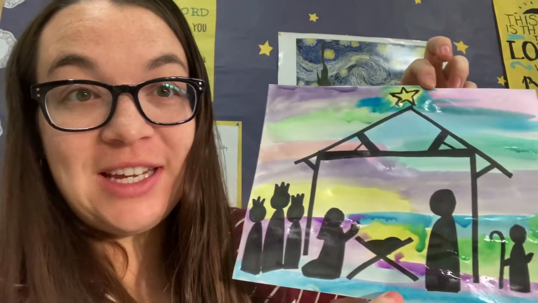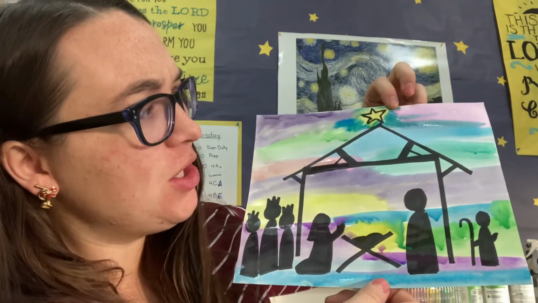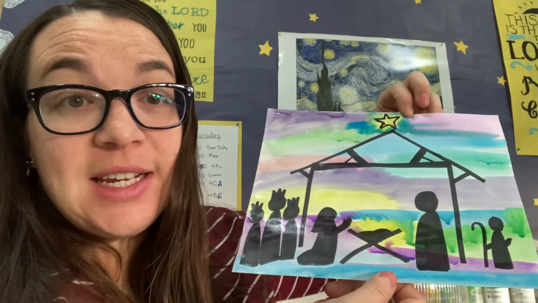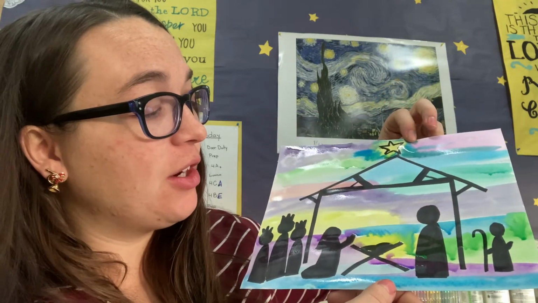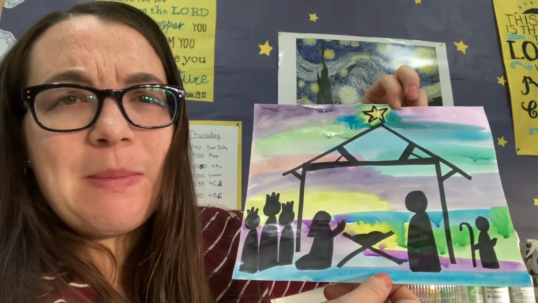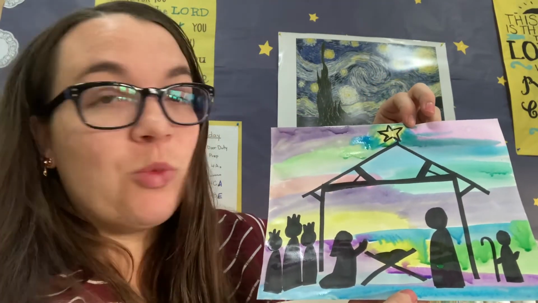Today in third grade we're working on the art concept of silhouette and we're going to be making our very own nativity scene. I want you to notice something about this image. What do you see in the main subject of the image? I see a nice background of watercolor that's using a wet on wet technique, but what do you see in the main image? Do you see lots of little details or maybe some great big shapes? Those great big shapes are called silhouettes. That's what we're working on today.